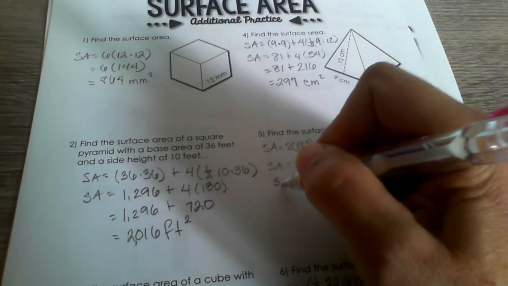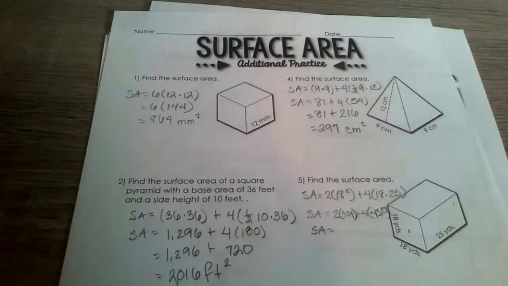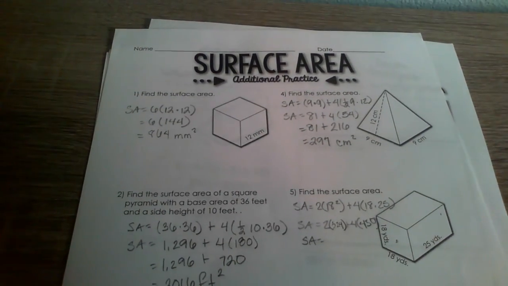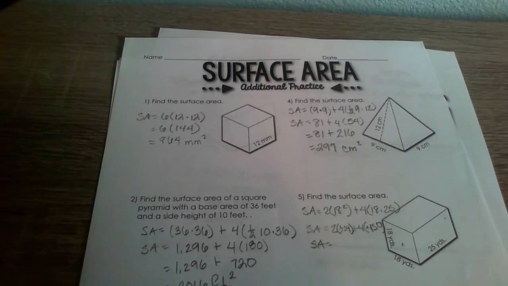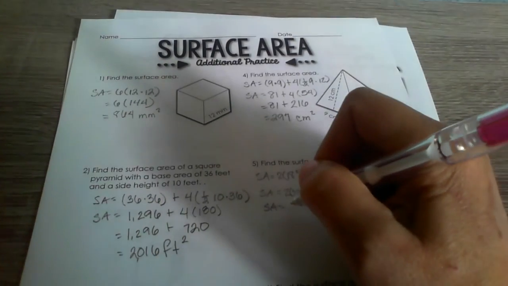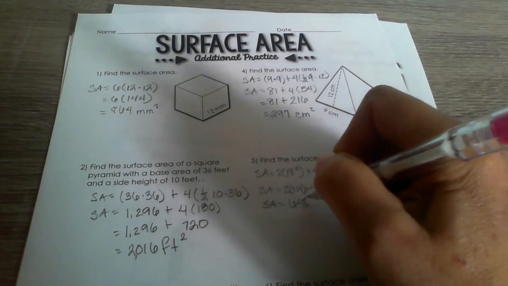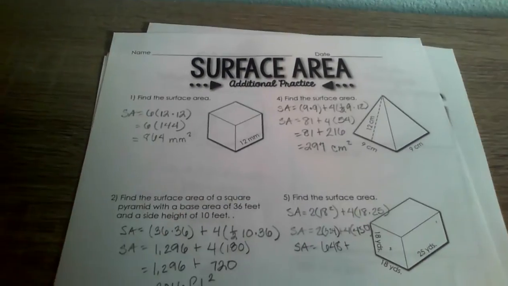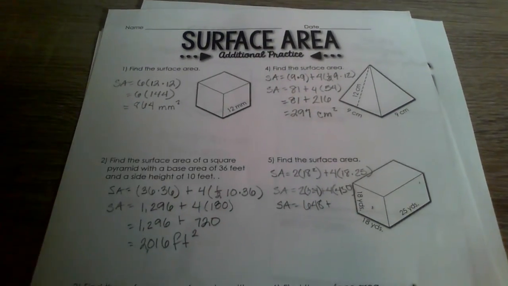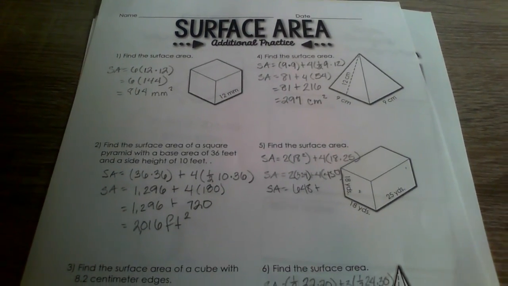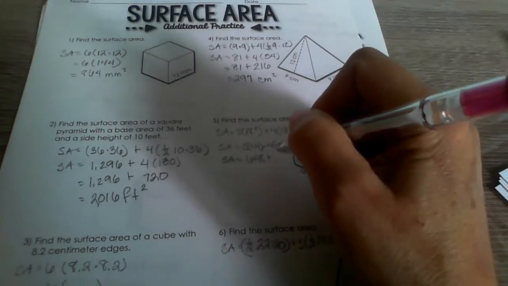So our surface area is going to equal 2 times 324, which is 648, plus 4 times 450, which is 1,800.